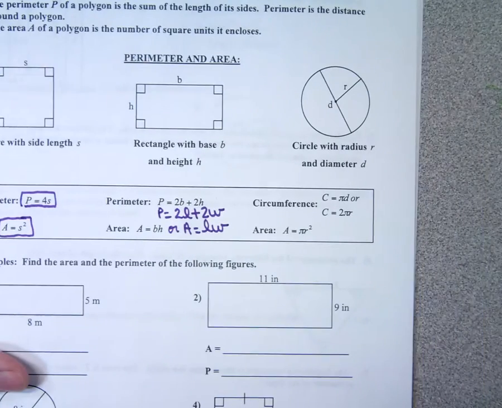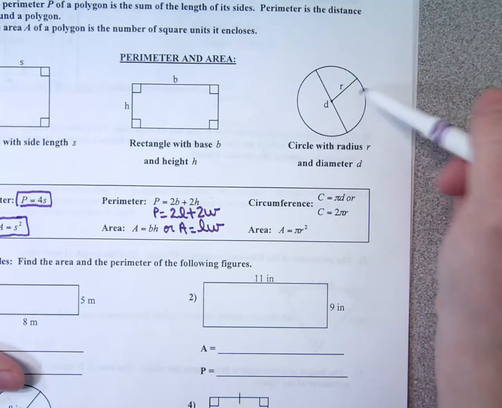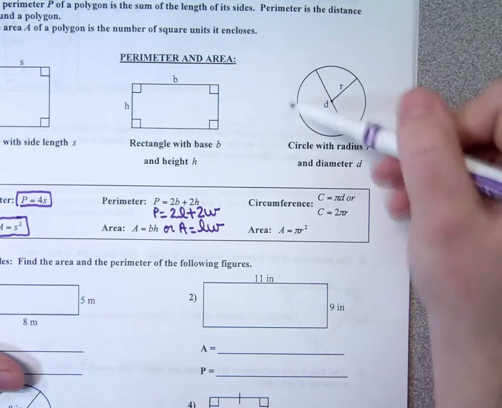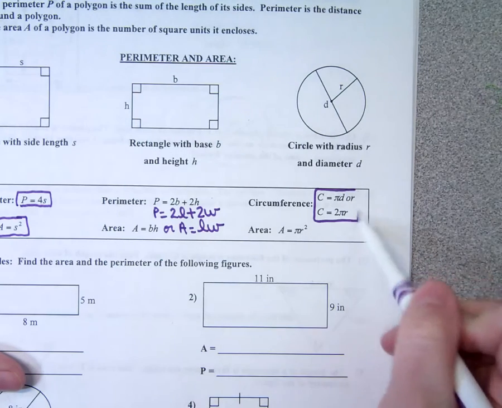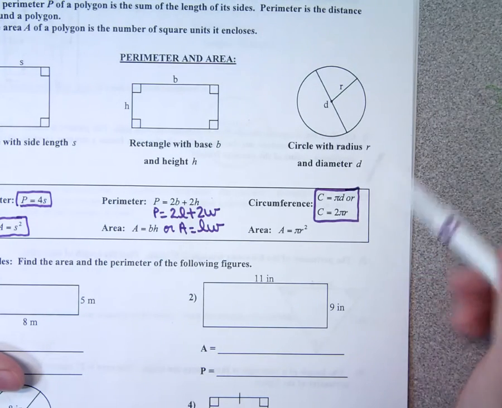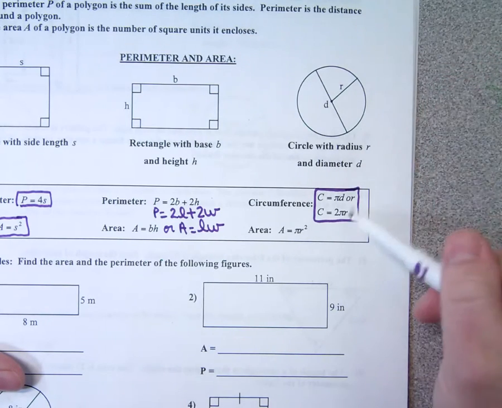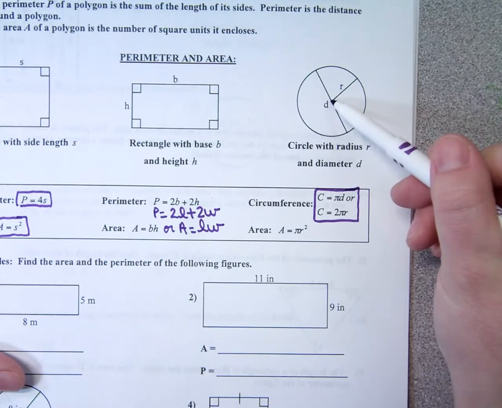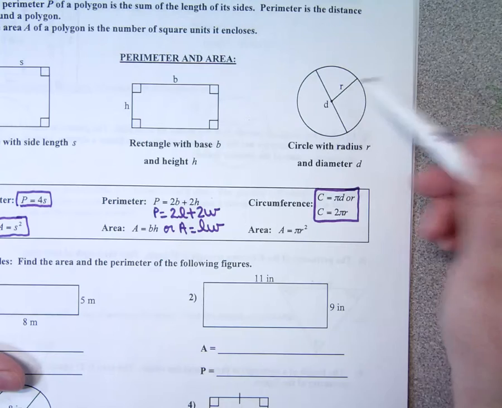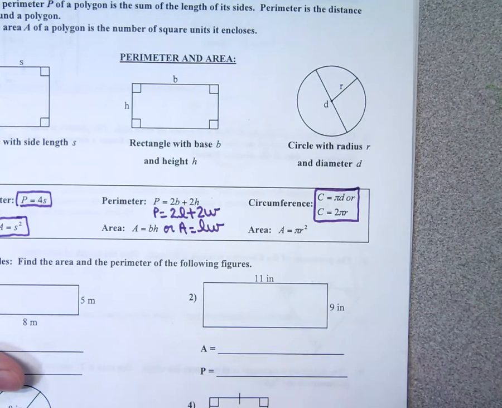Okay, and then talking about a circle, our circumference is the distance around the circle. So that's a lot like perimeter. And we have 2 formulas that we can use. It just depends on the situation. D is the diameter, and that's all the way across through the center of the circle. And R is the radius, that's halfway across, coming from the center of the circle out to an edge of the circle. And the formula for area is pi r squared.